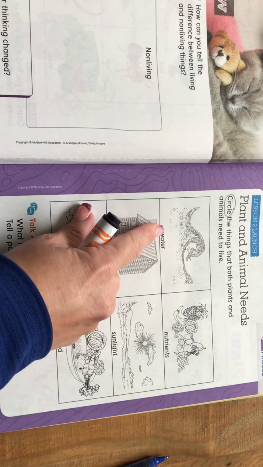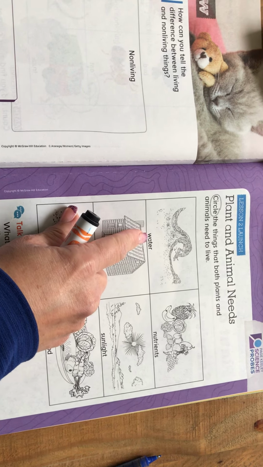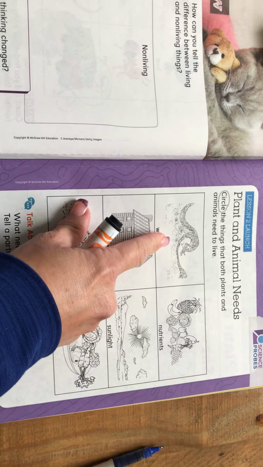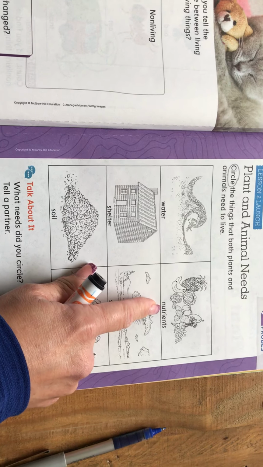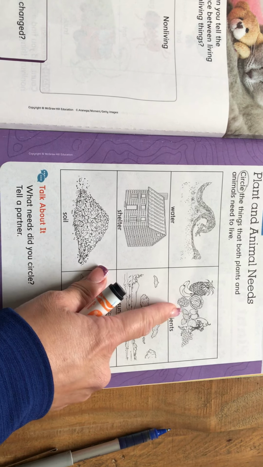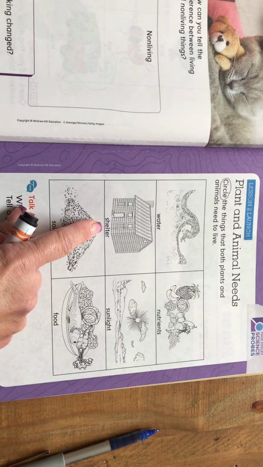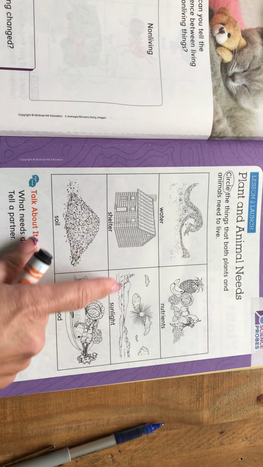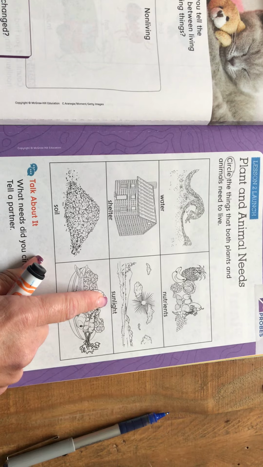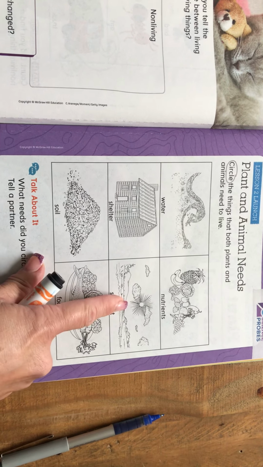So do both plants and animals need water? If you think they do, I want you to circle it. Do both plants and animals need nutrients? If you think they do, circle it. Do both plants and animals need a shelter or a place to live? If you think so, circle it. Do both plants and animals need sunlight? If you think so, circle it.